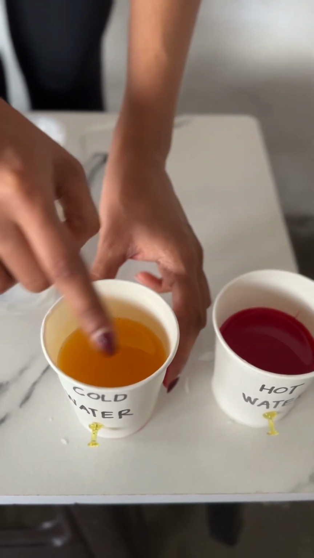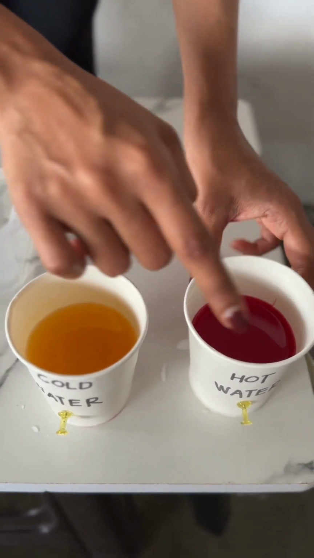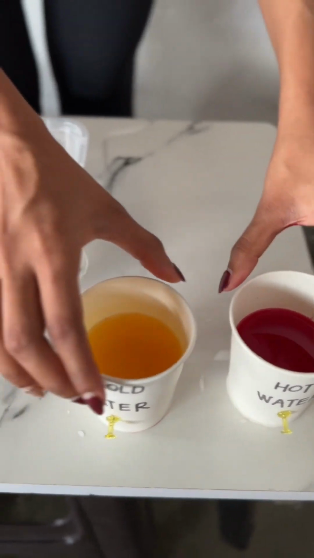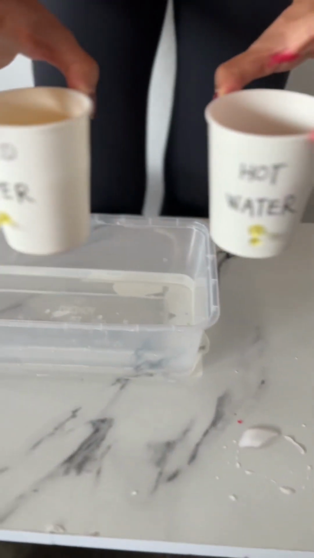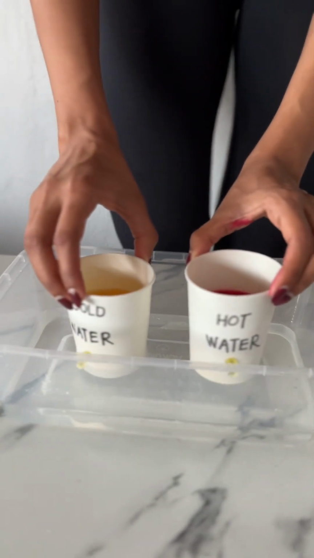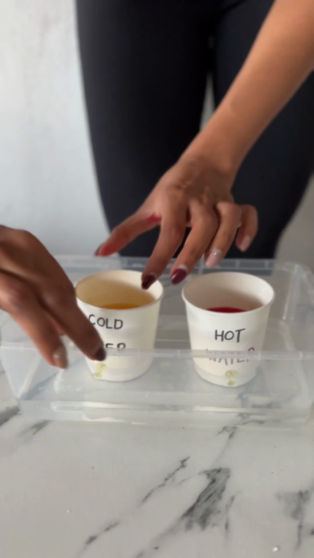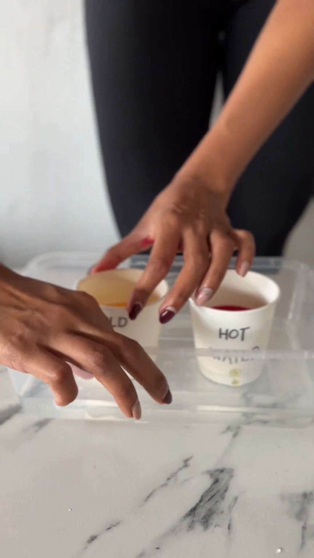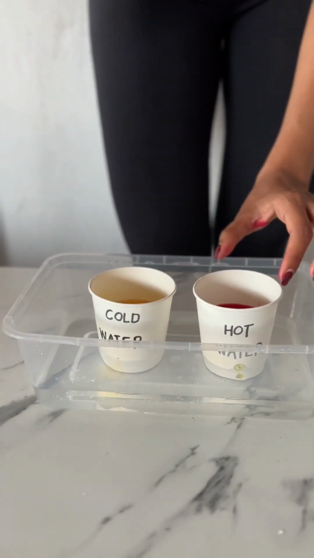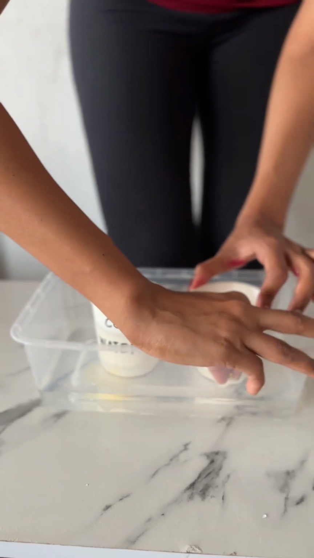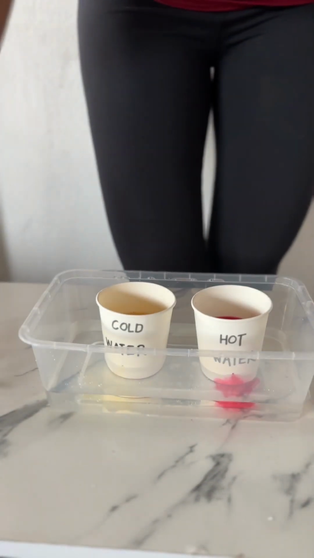To make it visible, I have added yellow dye to the cold water and red dye to the hot water. Now gently lift them and place them inside the flat container containing fresh water at room temperature. Remove the thumbtacks and let the waters in the cups flow into the container.